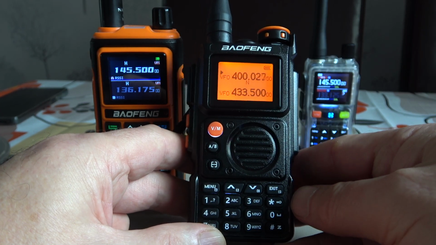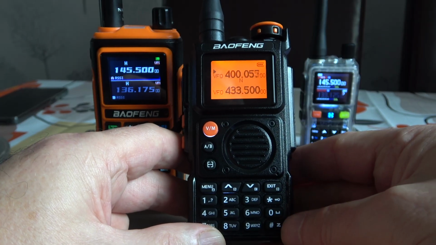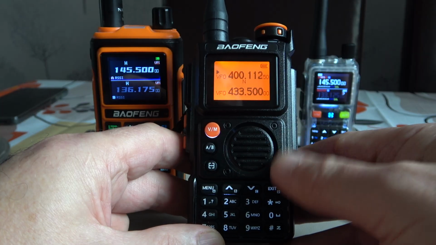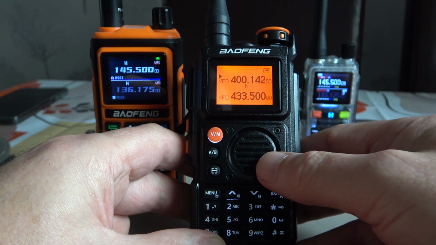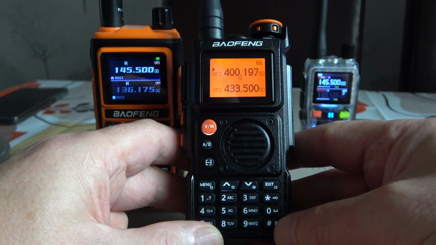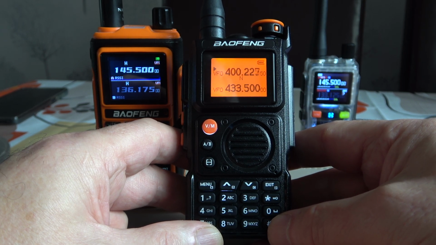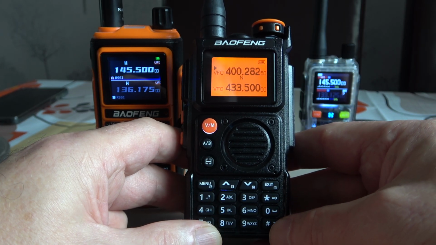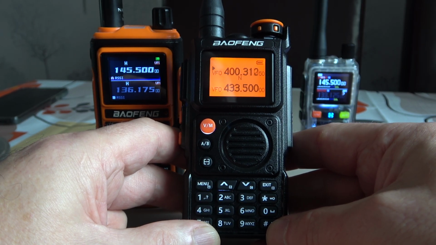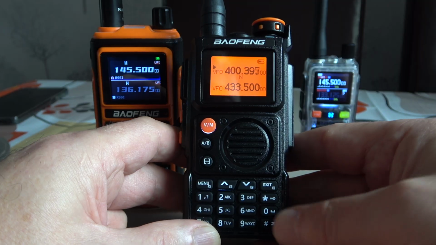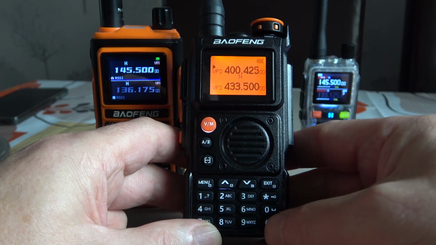And there you see, there is the issue. Instead of starting at 136 megahertz, the radio has started at 400 megahertz, which is the bottom limit of the UHF 70 centimeter band on the radio. We don't want the radio to do that. We want it to scan in from 136 megahertz on the 2 meter band. So why does the radio keep doing this?